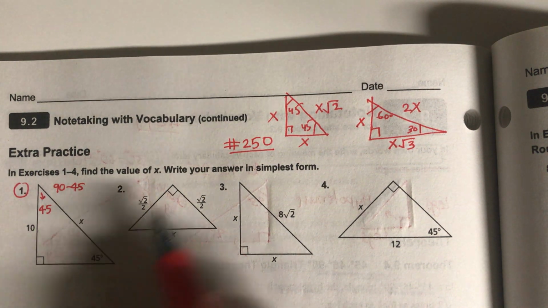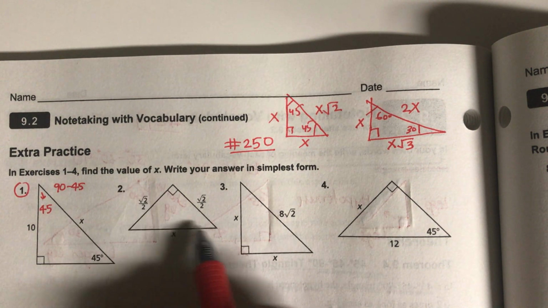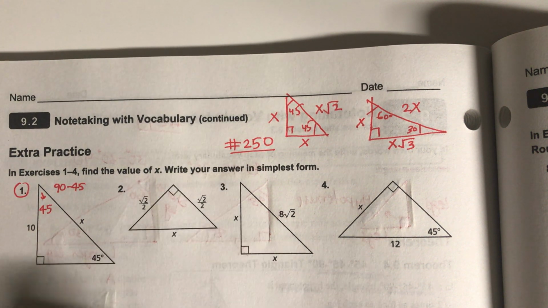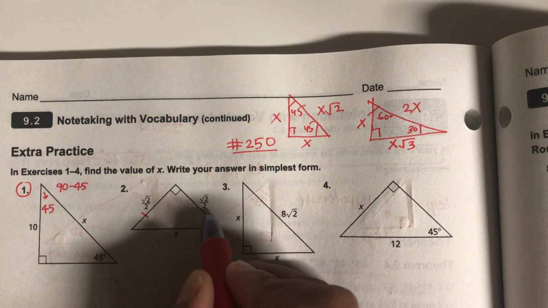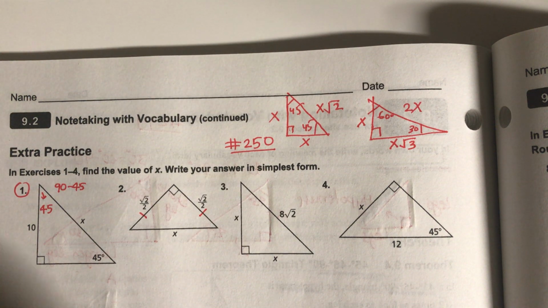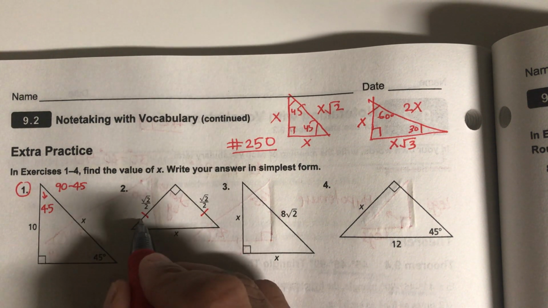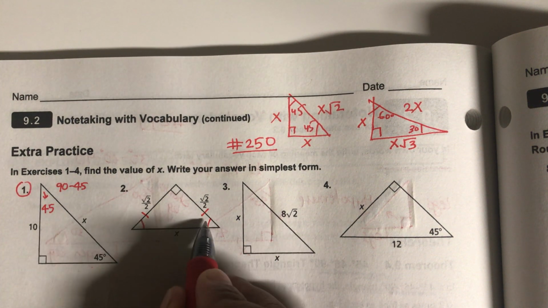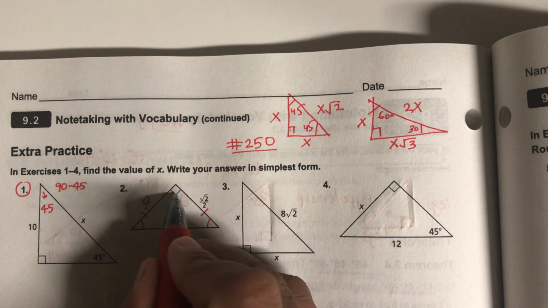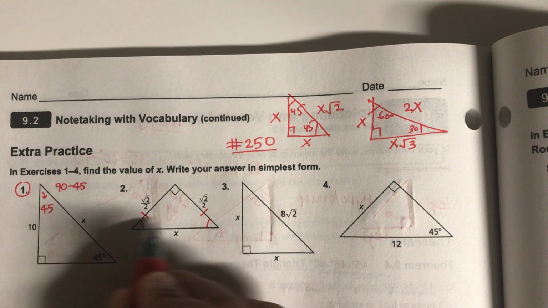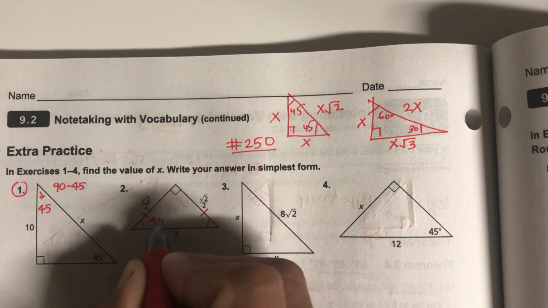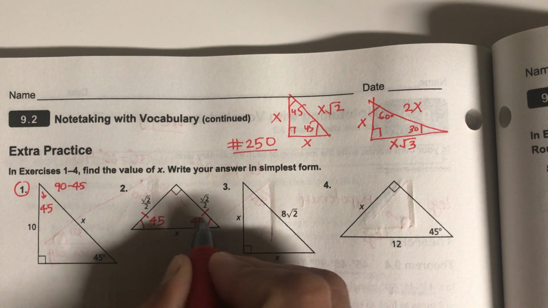Now here just one angle is given. We don't have any information about the sides. But when we look at the legs, they're congruent because they have the same measurement. The moment we see it's an isosceles, it means base angles are going to be congruent. So these are complementary, and I know this is 90. They're together supposed to be 90 degrees. It means this is going to be 45 and this is going to be 45 degrees.